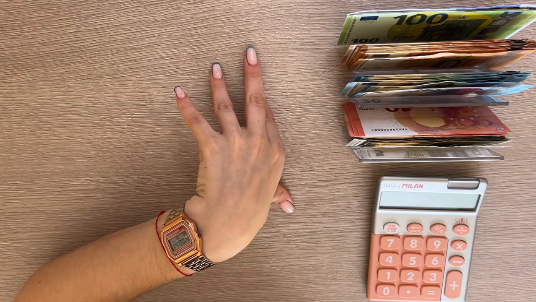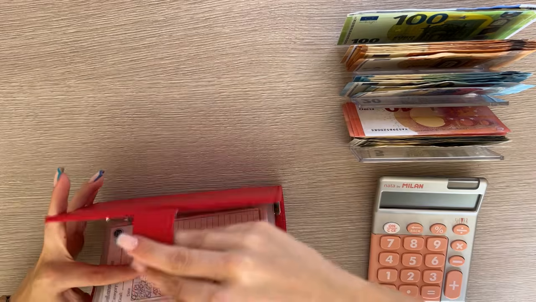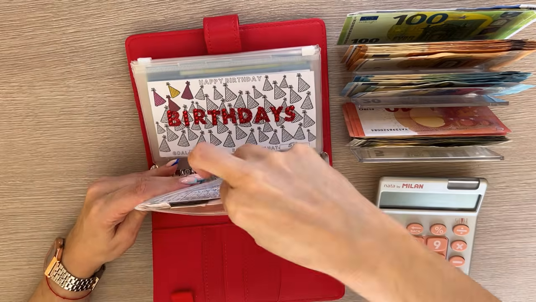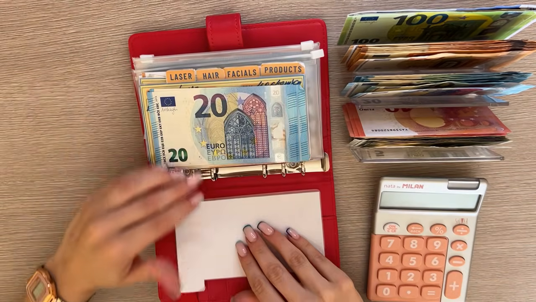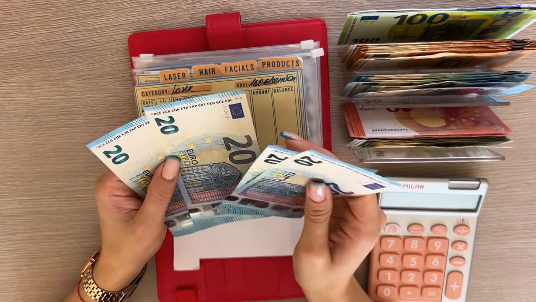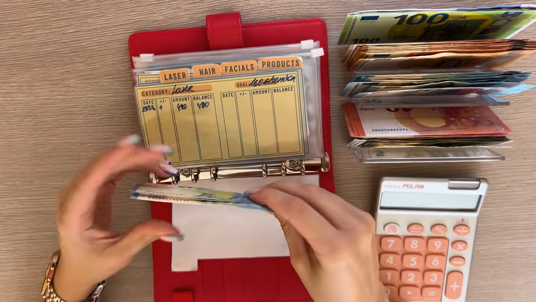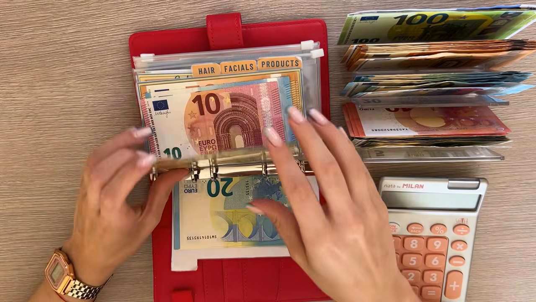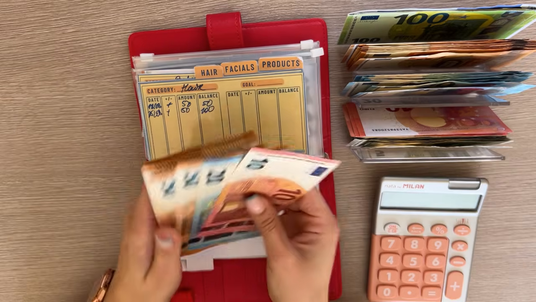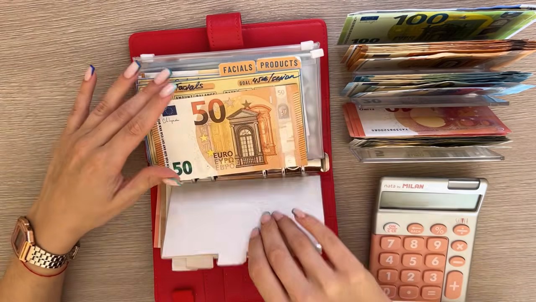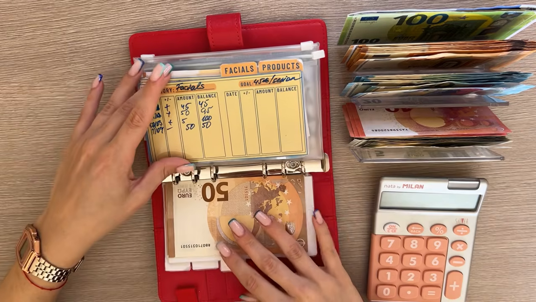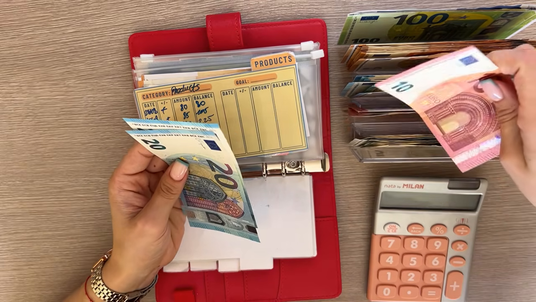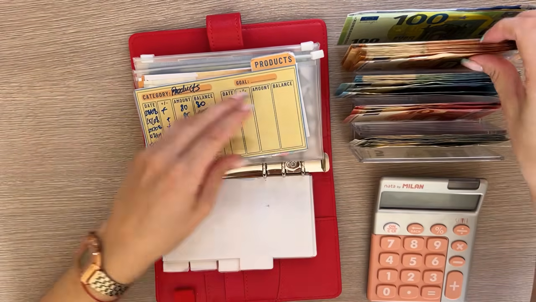Let's go to short-term sinking funds, and we're starting with beauty. Honestly, I don't know how much or what we have. So nails, we have 20, 40, 60, 80. I will leave this in 20s because one nail session for me is 20 euros and it's just easier for me to have that. Laser, I believe, is fully condensed. Indeed. Hair, we have 50 and 100. Indeed. Facials, we have 20, 40, and 50. So let me grab a 50.